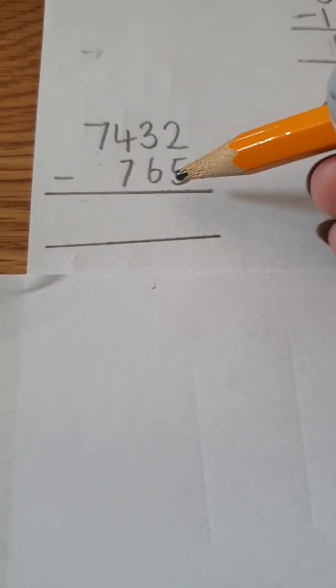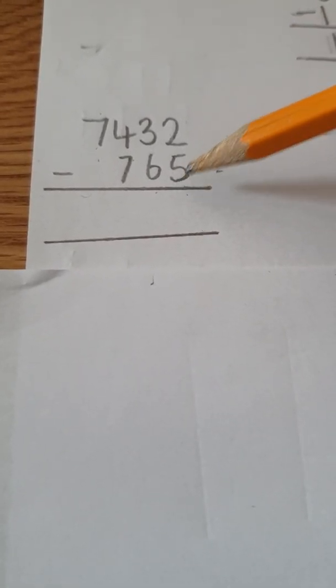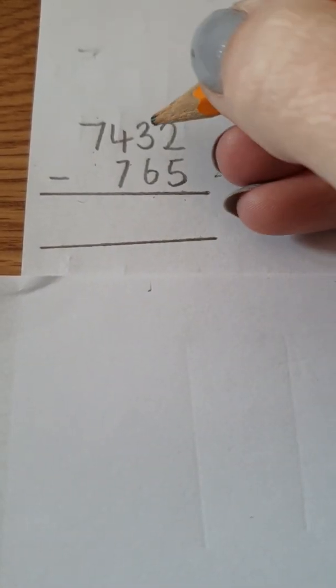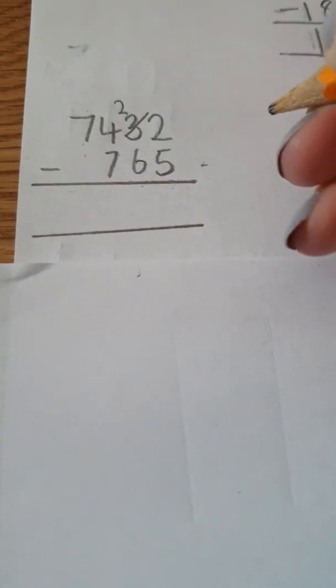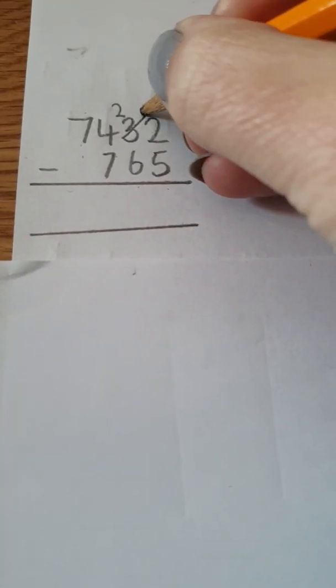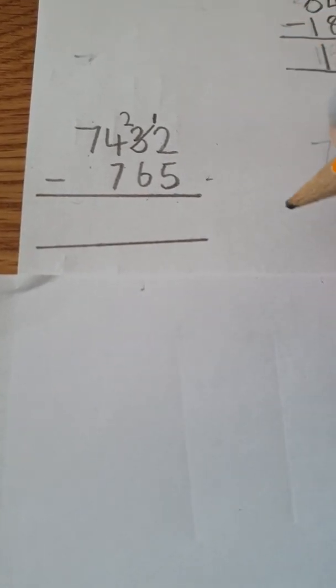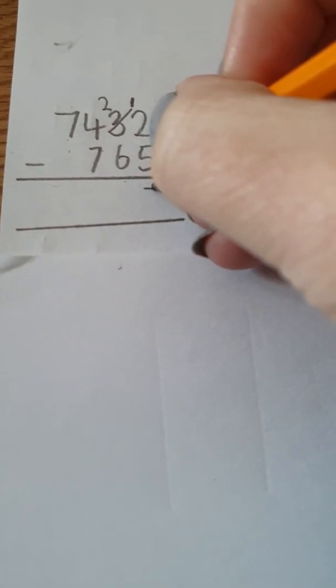So we need to take away 5 units from 2 units. We can't actually do that because we can't take away a bigger number from a smaller number, okay? So what we need to do is we need to borrow. So we're going to borrow from our tens column and turn that 30 into a 20, which then gives us 12 in our units, okay? So we're going to take away 5 units from 12, which will give us 7.